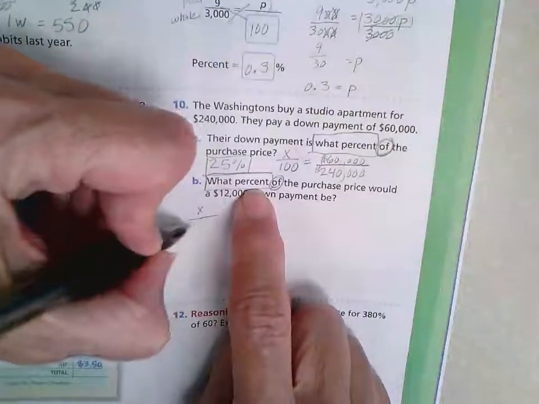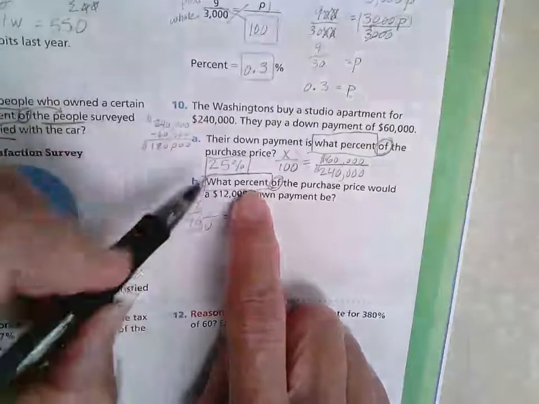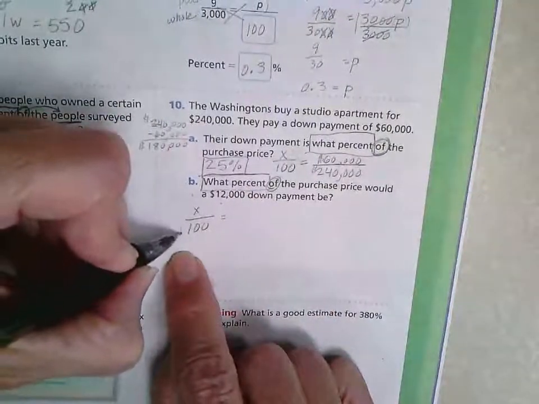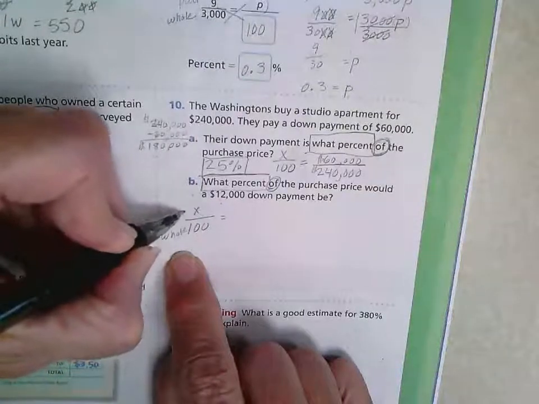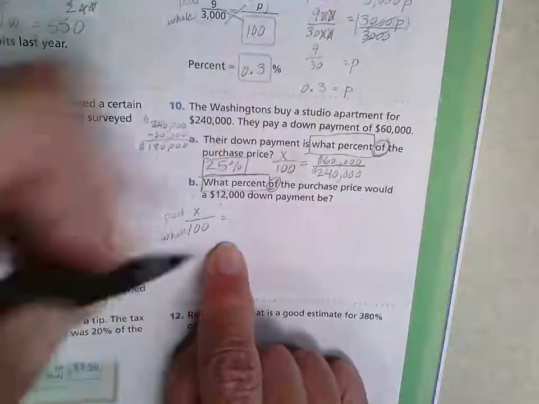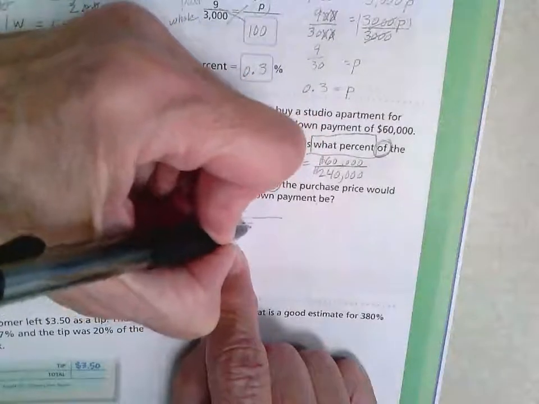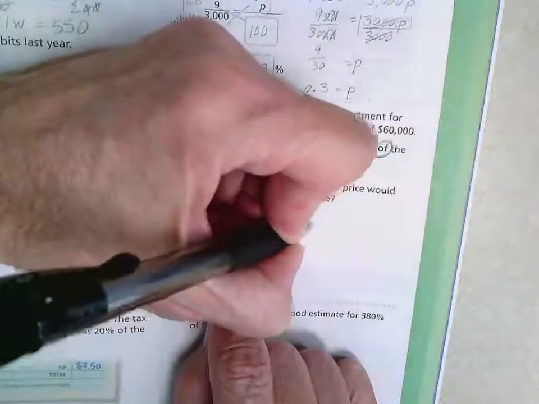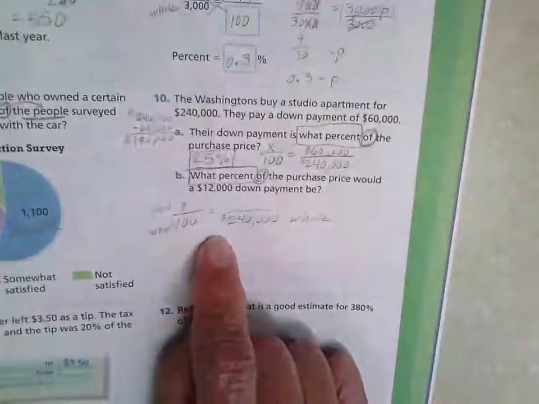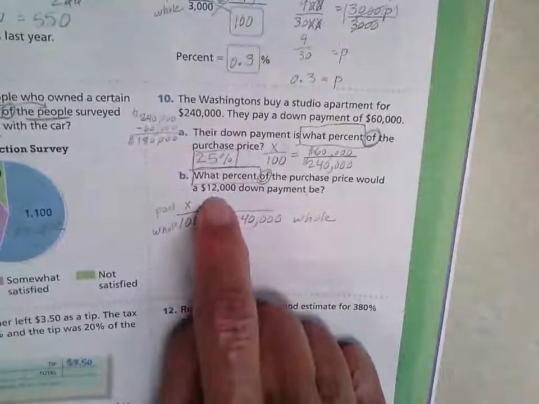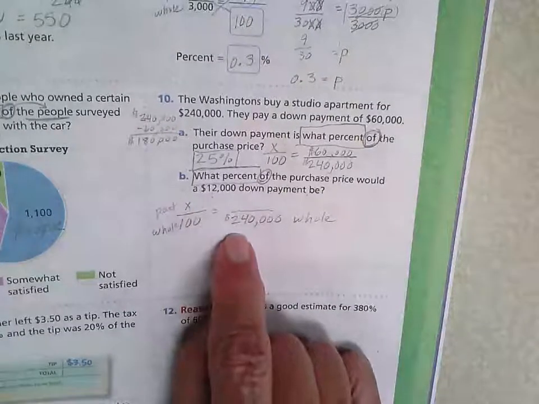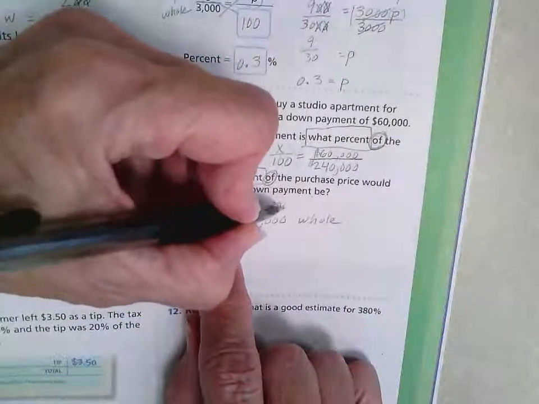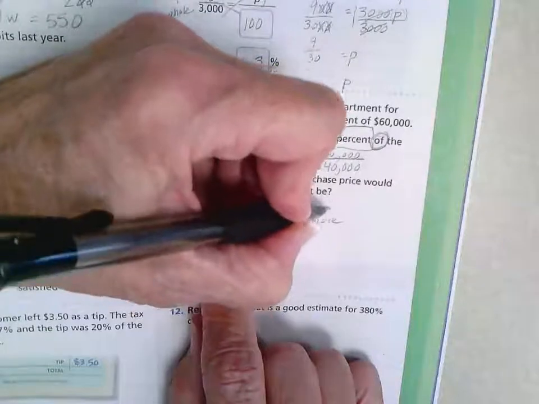So we're going to have x over 100 is equal to, so this is my whole, this is my part. Well, the whole cost of the house was $240,000. This is my whole over here. What part was I giving them ahead of time of that $240,000? Well, I was able to give them $12,000. That's my part.